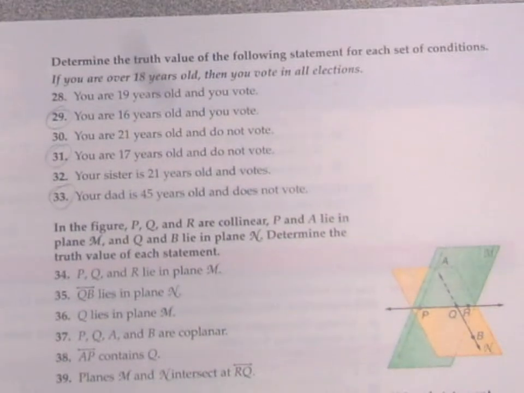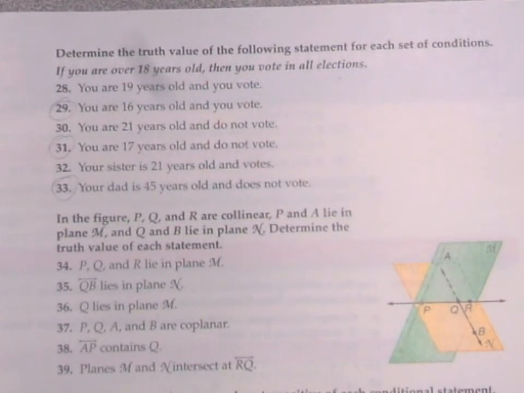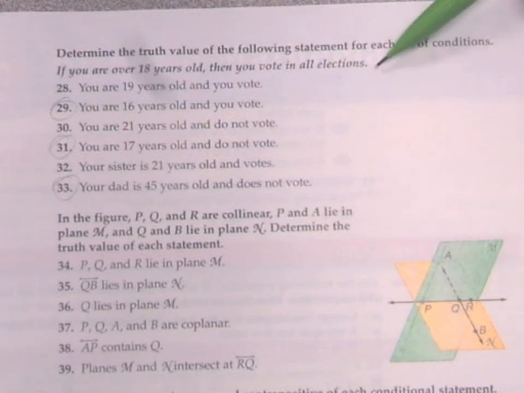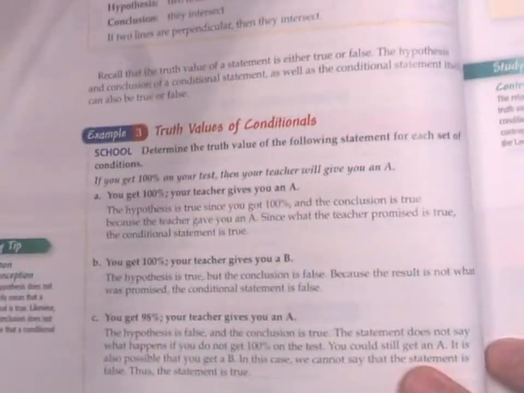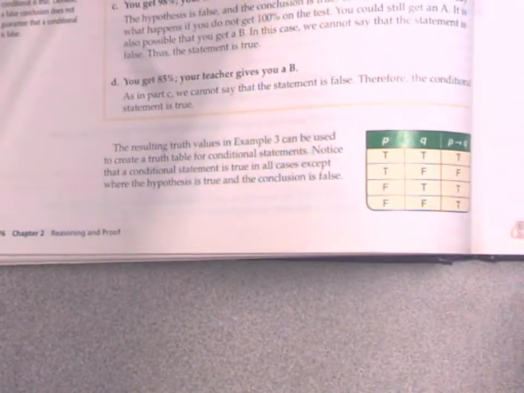All right, so in this problem set that I had you do, we're basically looking at a conditional operator, because this is a conditional statement. The relevant piece of information for this set of problems is found on the bottom of page 76. This is going to be really helpful for you, right down here.